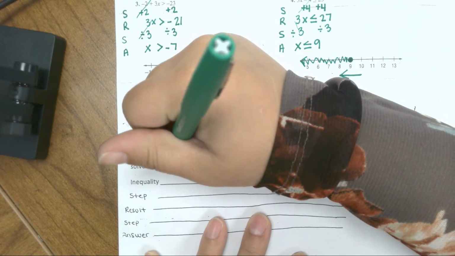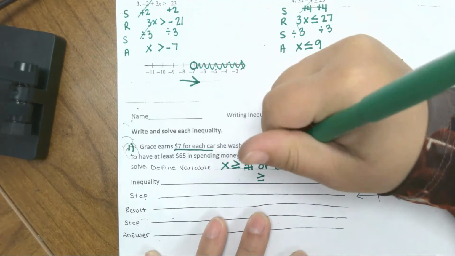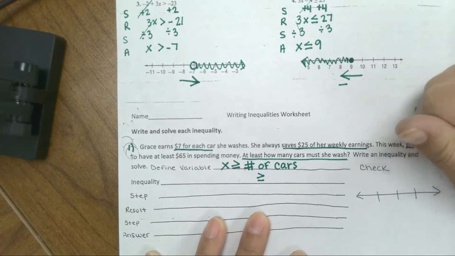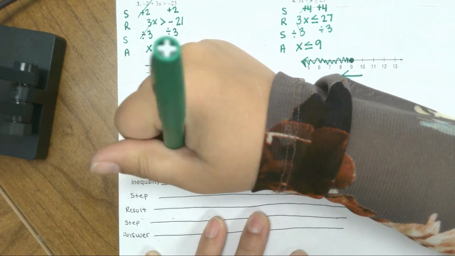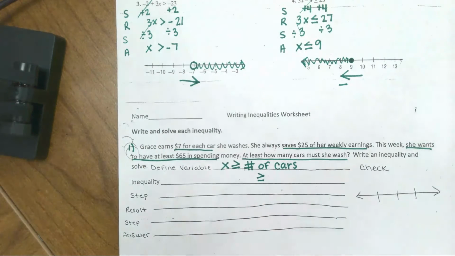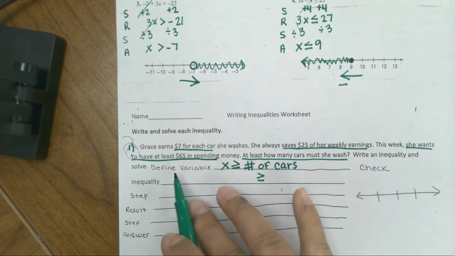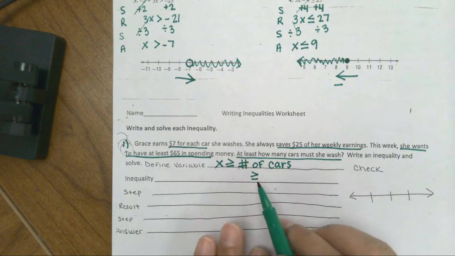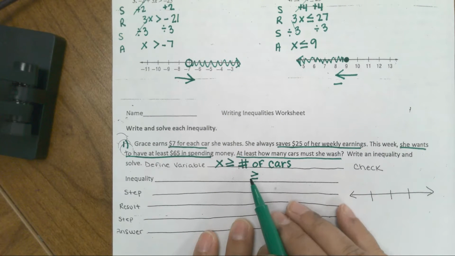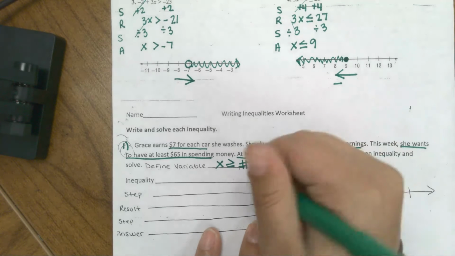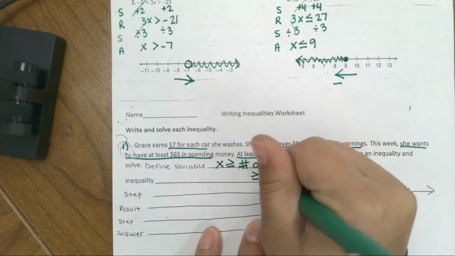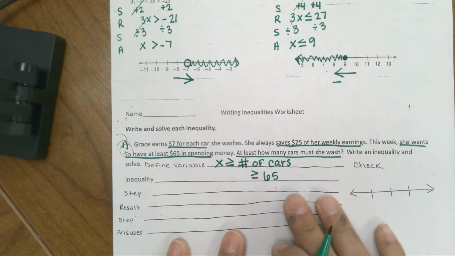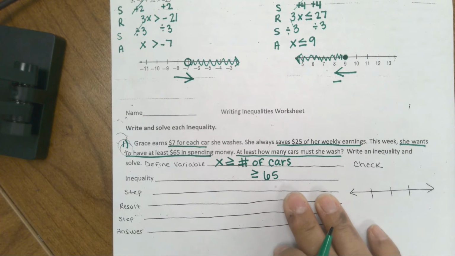So we know $7 for each car. She saves $25 of her weekly earnings. And then she wants to have at least $65 in spending money. Okay, so at least $65. So that is considered to be "at least." 65 is the total amount of spending money she wants to have. So that's going to be my total for this situation.